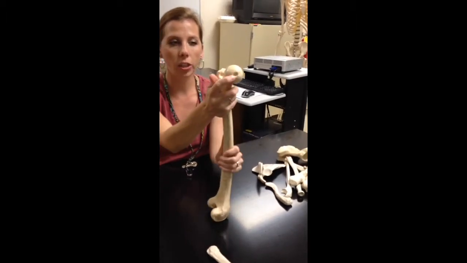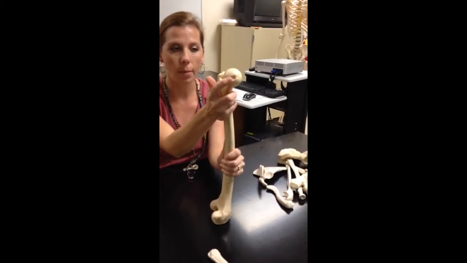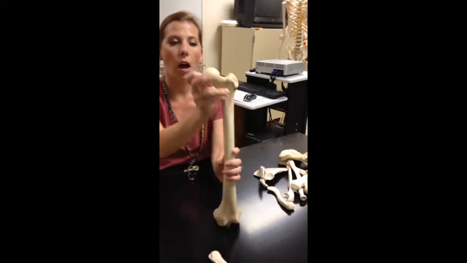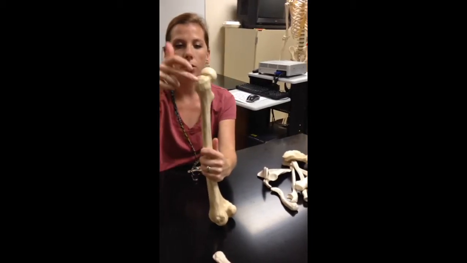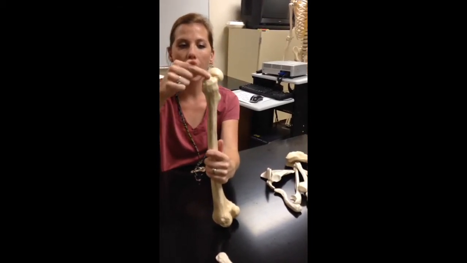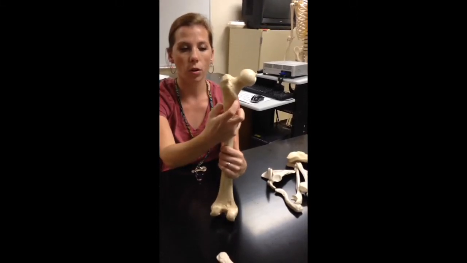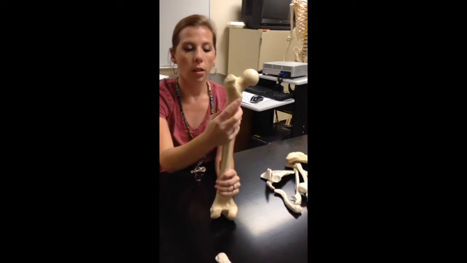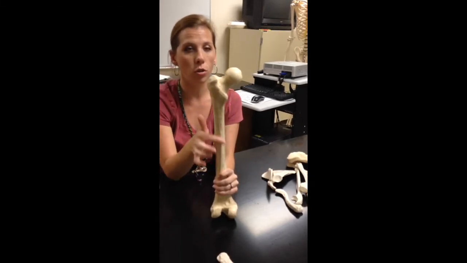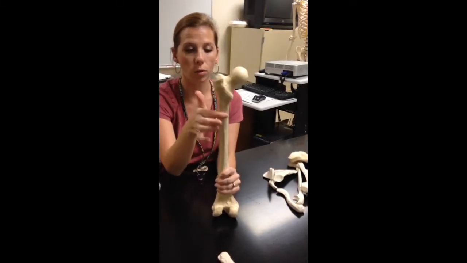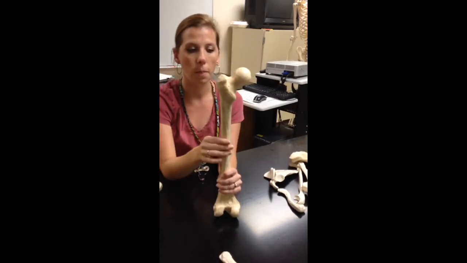There's an indentation in the middle of the head called the fovea capitis. On the opposite side are the trochanters. The one directly across from the head is the greater trochanter, and the one below is the lesser trochanter. On the shaft is the gluteal tuberosity, the rough patch, which is the attachment for the gluteal muscles.